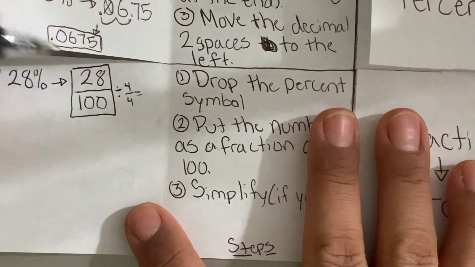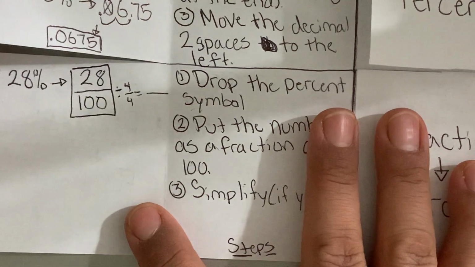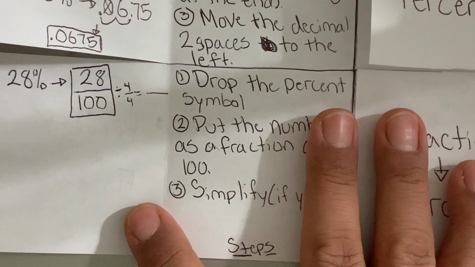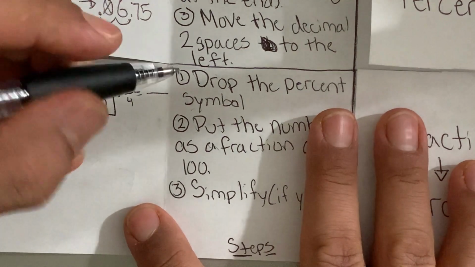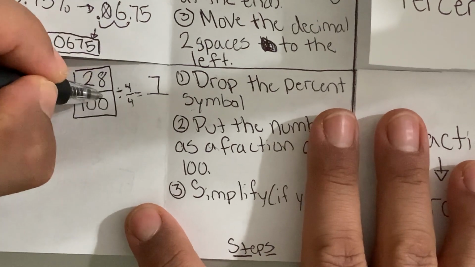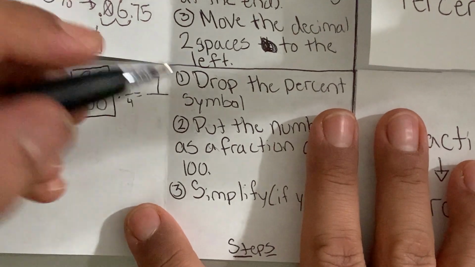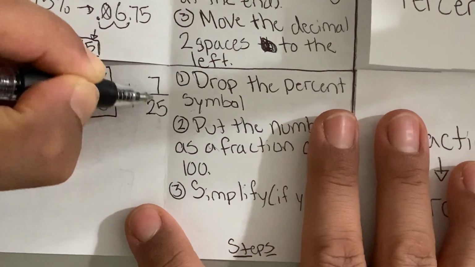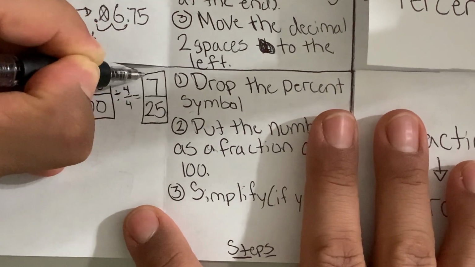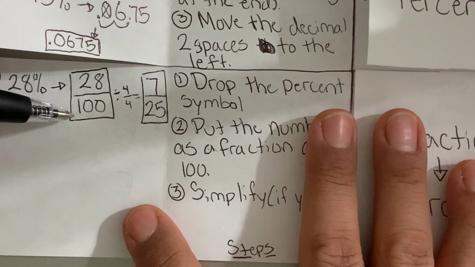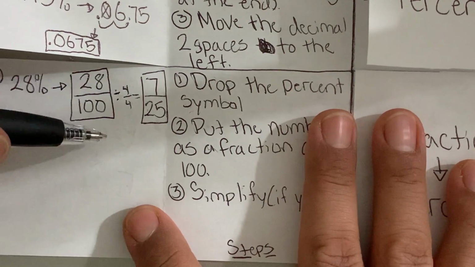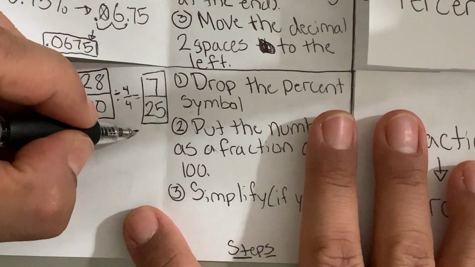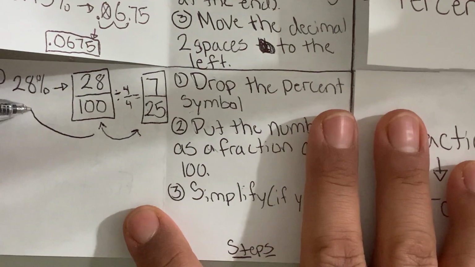So how many times does 4 go into 28? I'll give you guys a second to think. And if you want to pause it and think for yourself, that's okay too, try to get the answer. So 4 goes into 28 7 times. 4 goes into 100. What is it? You guys got it. If you said 25, you're correct. So 7 out of 25. So 28 out of 100 and 7 out of 25 are the same exact fractions. They're the same number, and these are the same as 28%.